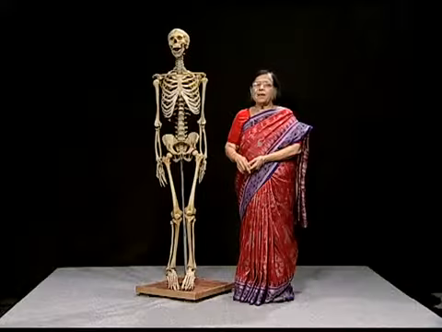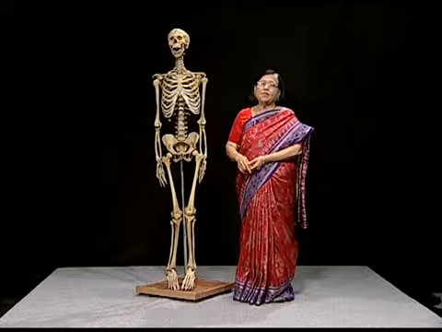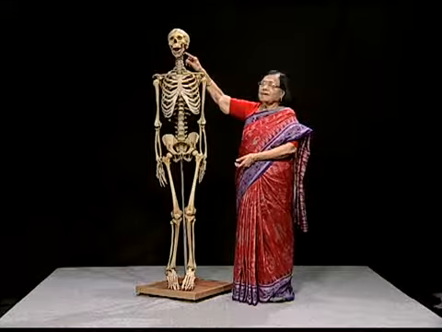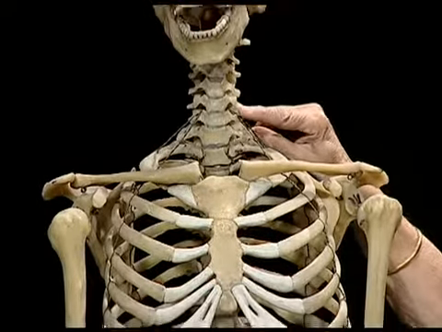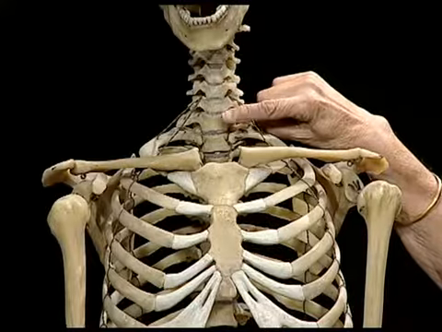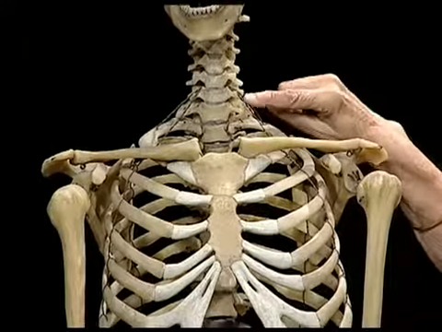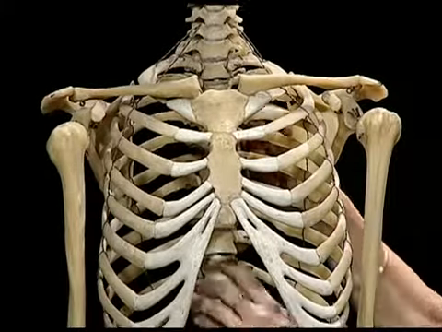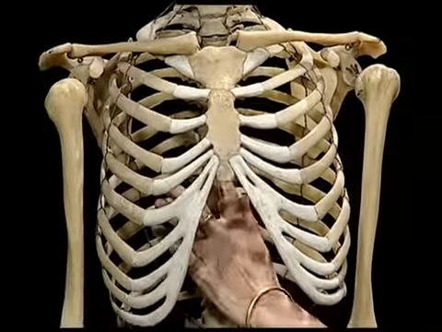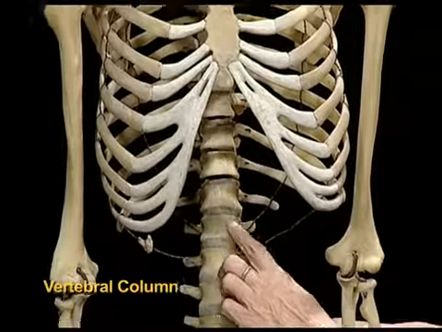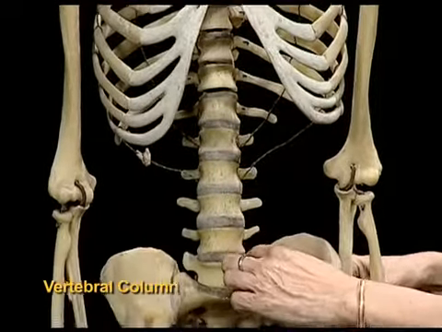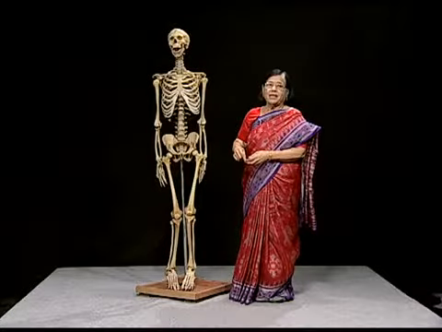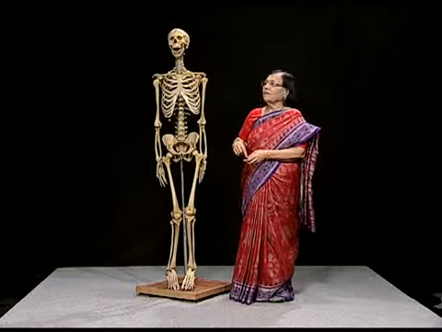Coming to the second part of the axial skeleton, which is the vertebral column. The vertebral column begins here and continues. You can see this part, and now it will continue further. I will see this from this side as well as this side. This is all the vertebral column, and there are 26 vertebrae in our vertebral column.